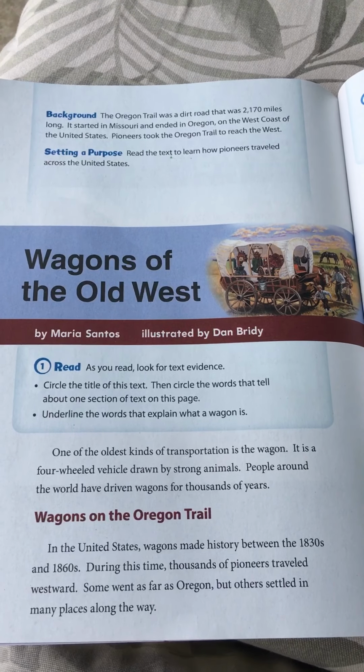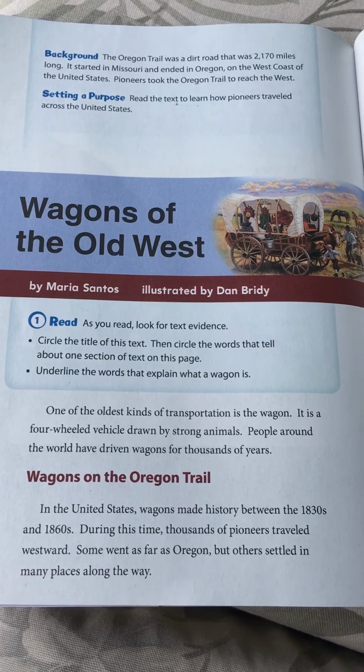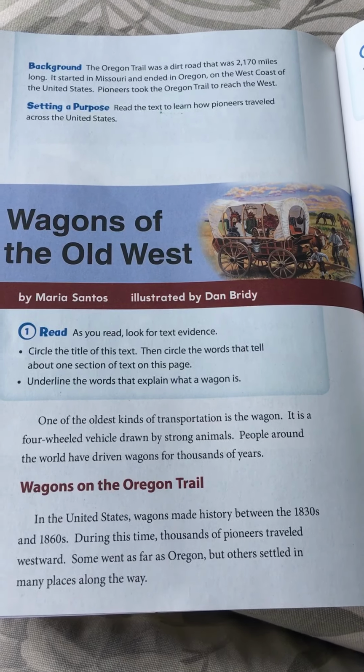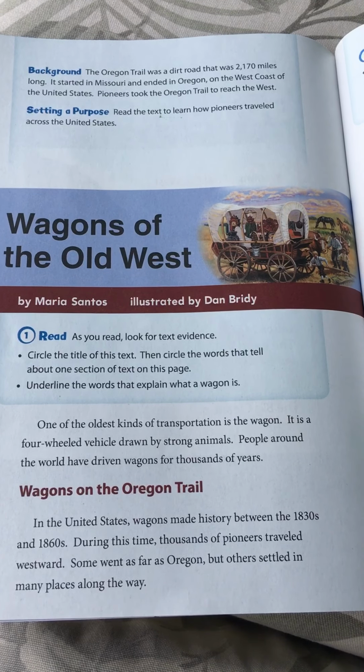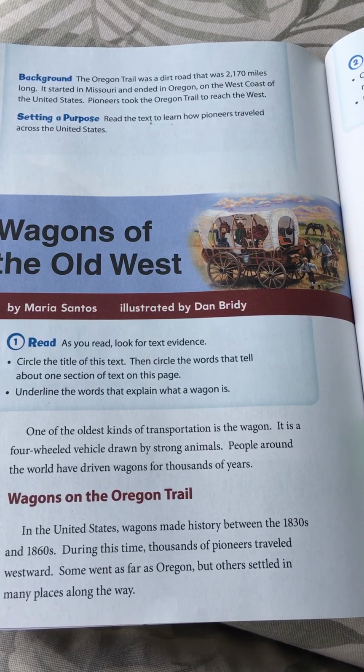It's really important, as always, that you read all of the directions before you start an assignment. So we're going to start at the top where it says Setting a Purpose. The whole purpose of this is to read the text to learn how pioneers traveled across the United States.